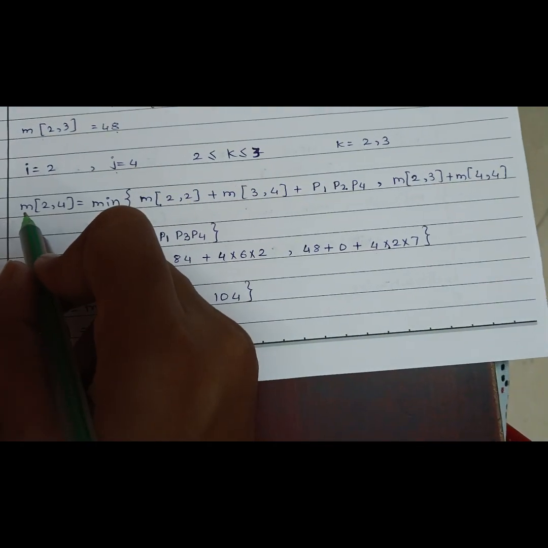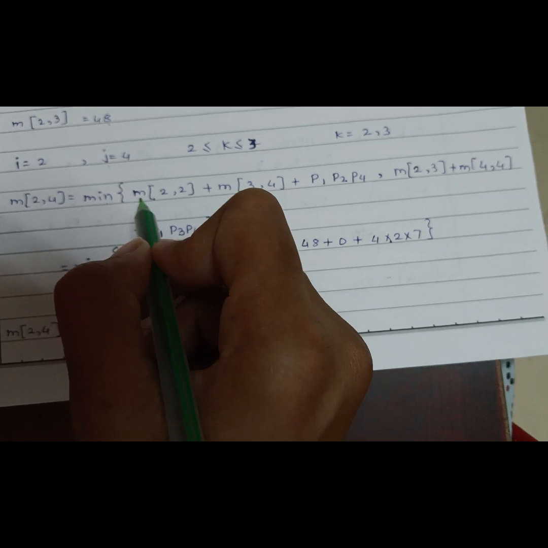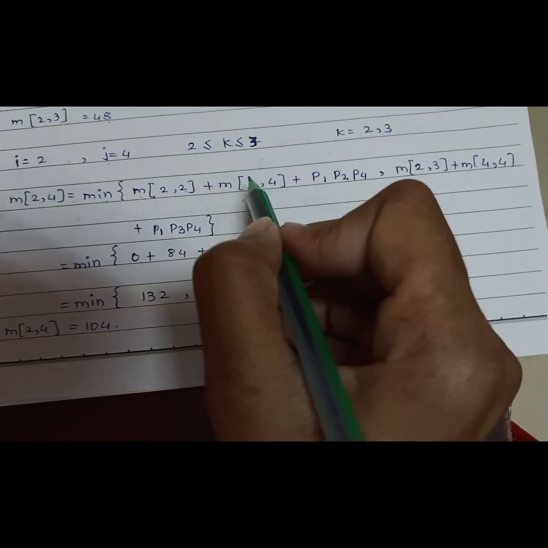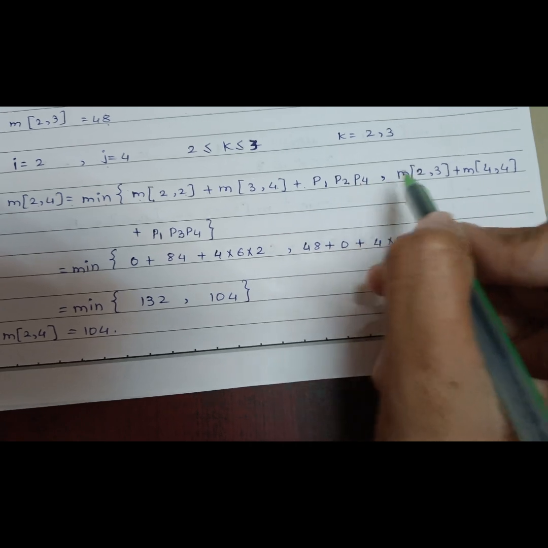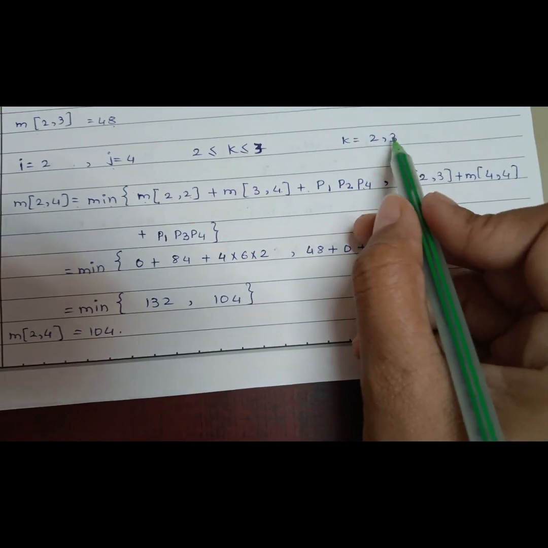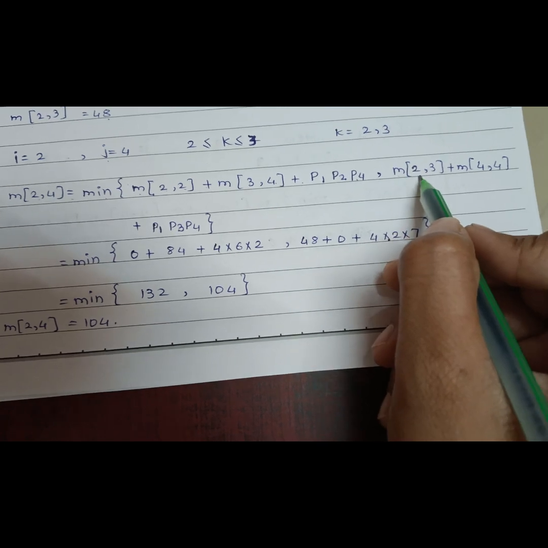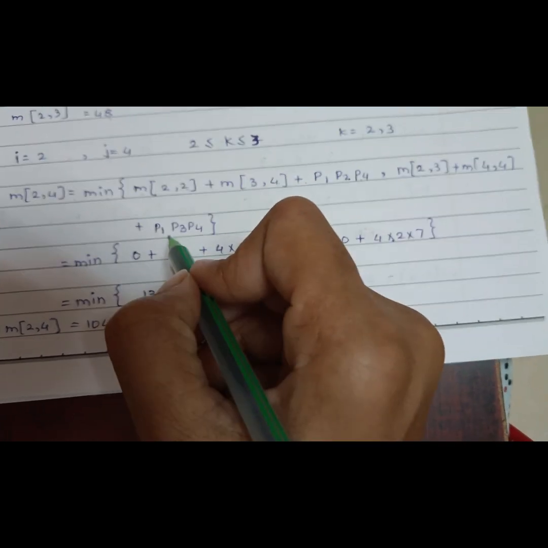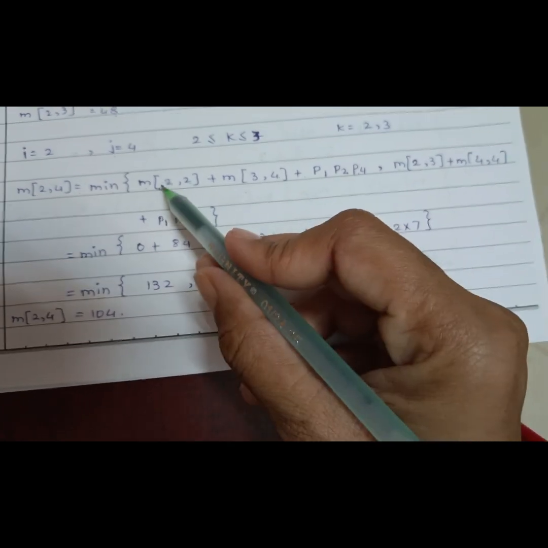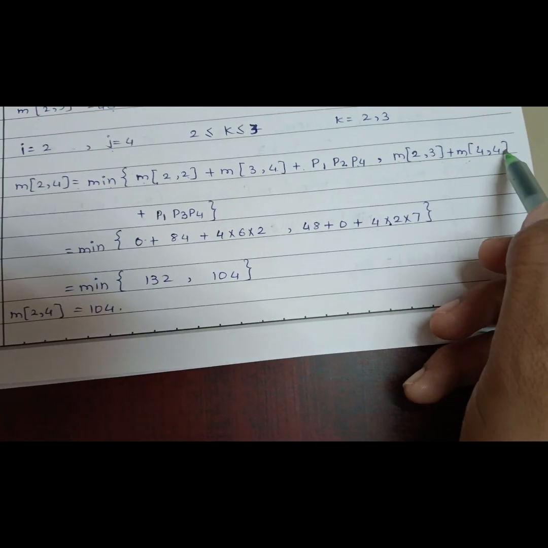For finding m of 2 comma 4, it is equal to the minimum of, in brackets: m of 2 comma 2 plus m of 3 comma 4 plus p1 p2 p4, for k equal to 2, and m of 2 comma 3 plus m of 4 comma 4 plus p1 p3 p4, for k equal to 3. We know m of 2 comma 2 is 0 and m of 4 comma 4 is 0.